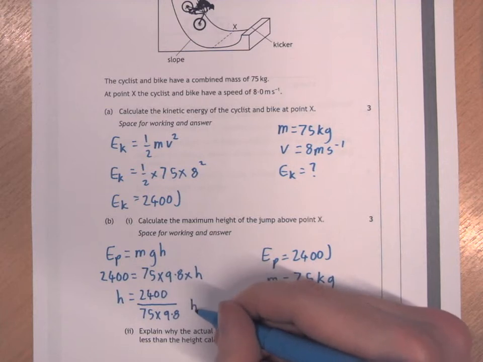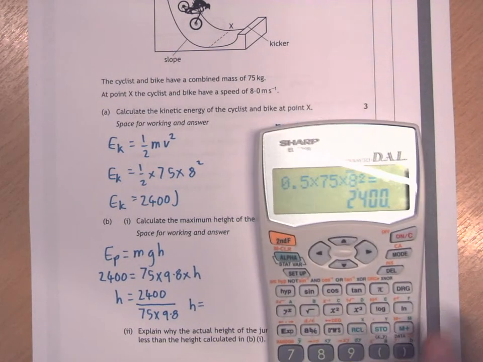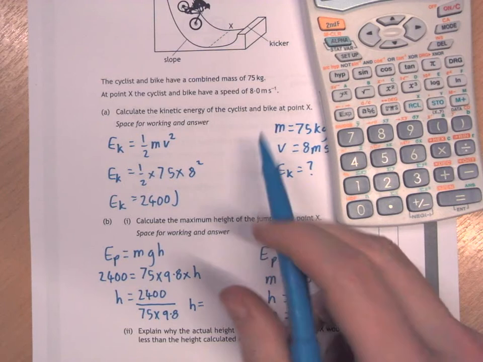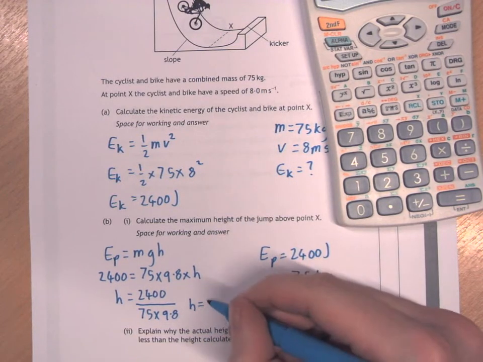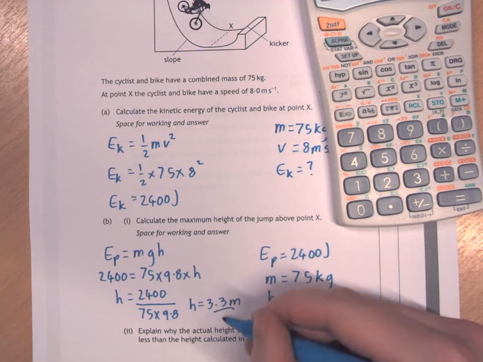Our height is, well, it's 2,400 divided by, and then let's keep that in brackets, 75 times 9.8, make sure it's all on the bottom, press equals, 3.26. But again, we've only got two significant figures here, so it would be 3.3 meters, our final answer.